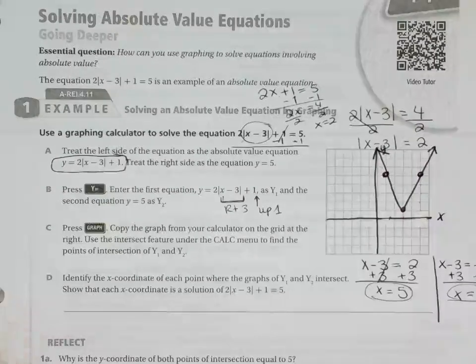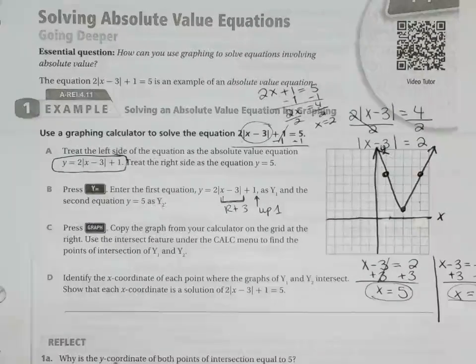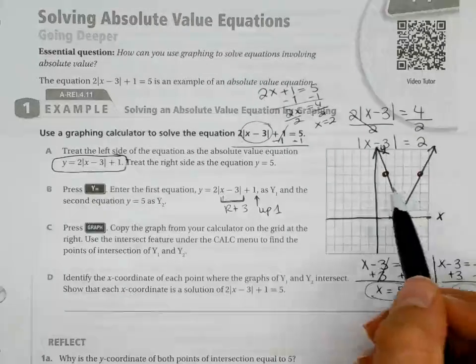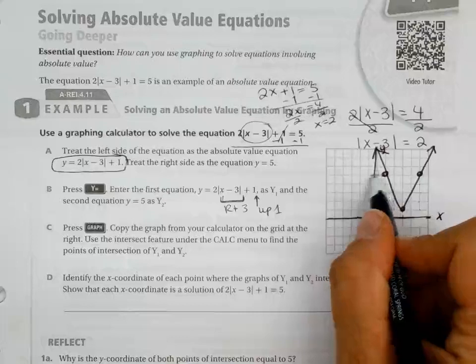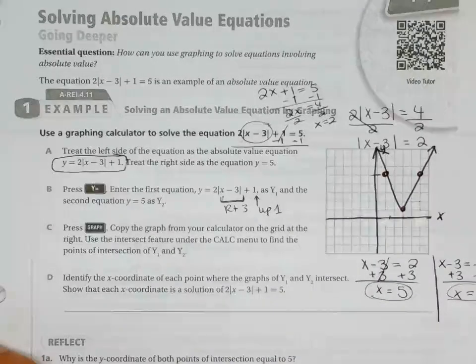All right. Why is the y-coordinate of both points of intersection equal to 5? The y-coordinate, anyone?